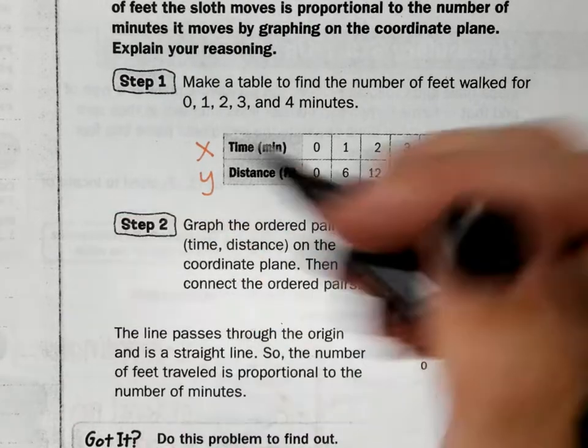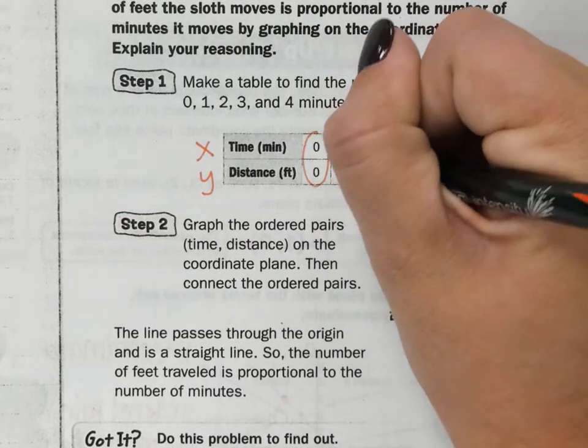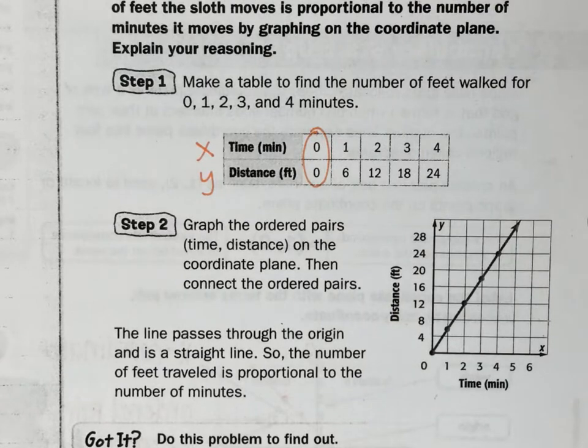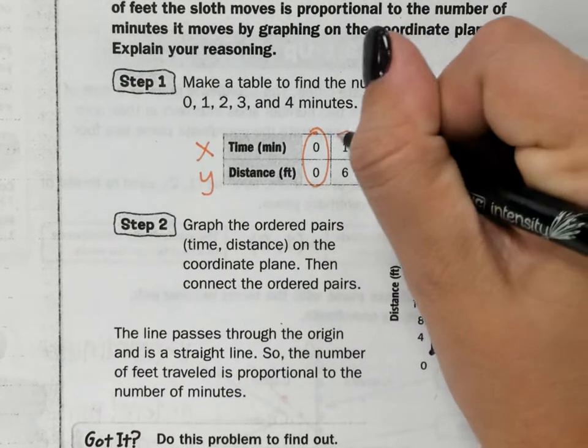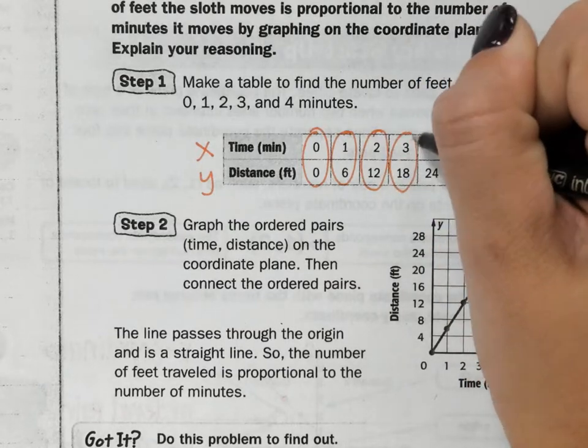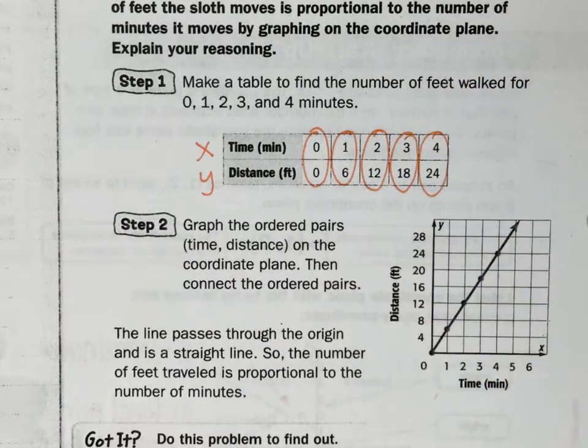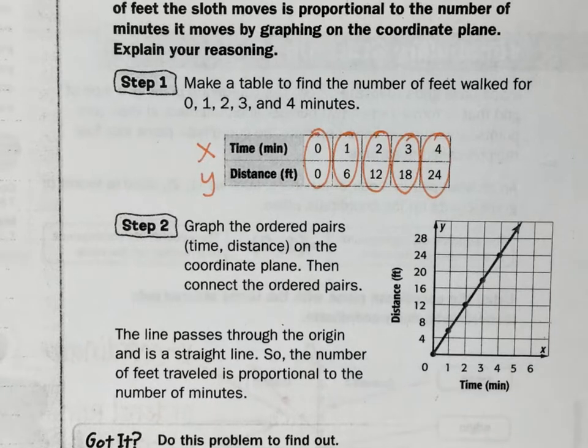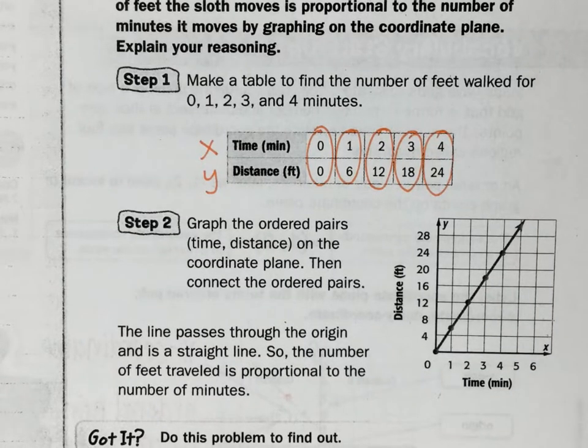So when I look at these two, that means that 0, 0 is my origin. That's going to become an ordered pair. 1, 6 is an ordered pair. 2, 12 is an ordered pair. 3, 18 and 4, 24. Those are all ordered pairs now. So that tells me that I can graph it on a coordinate plane.